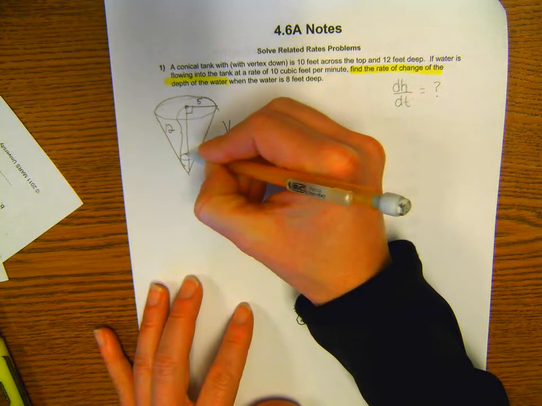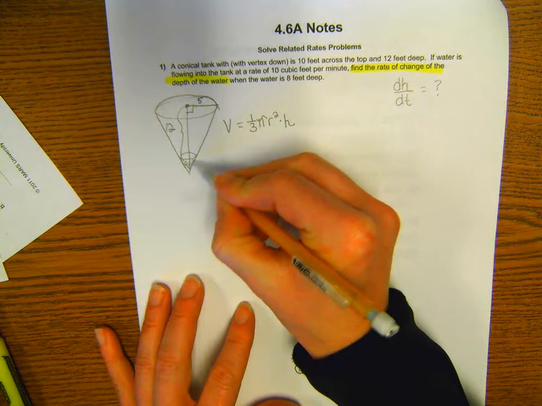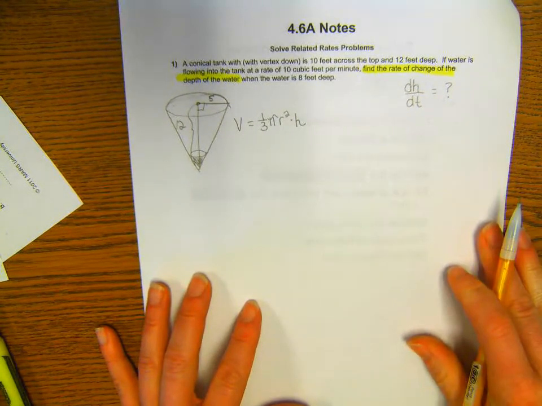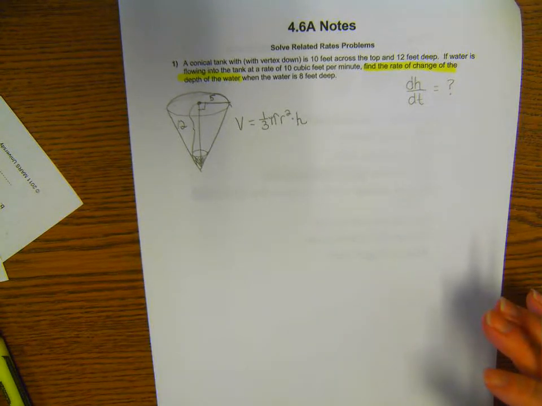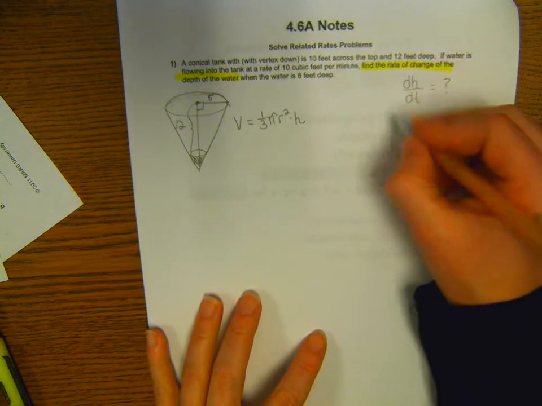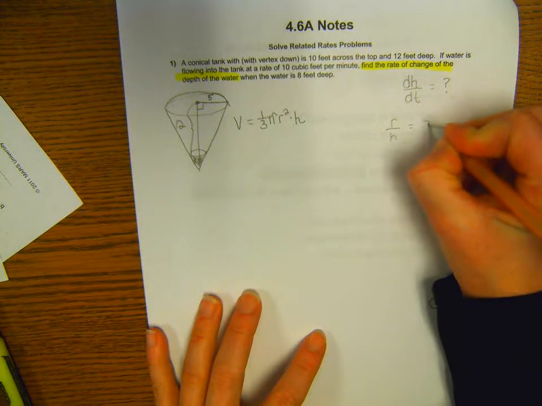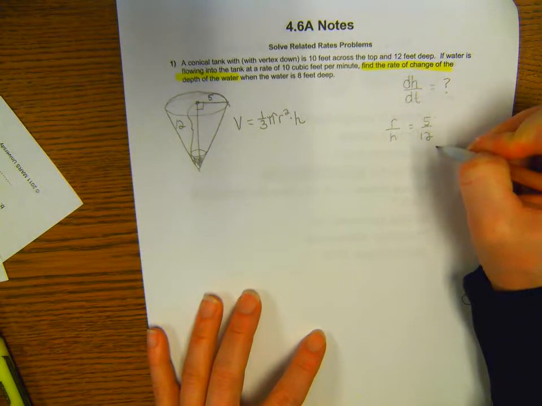let's say the water was down here. That radius is not 5, correct? And that height is not 12. But they are still the same proportion, okay? So the ratio of R to H is still 5/12. The ratio of R to H is consistent throughout.